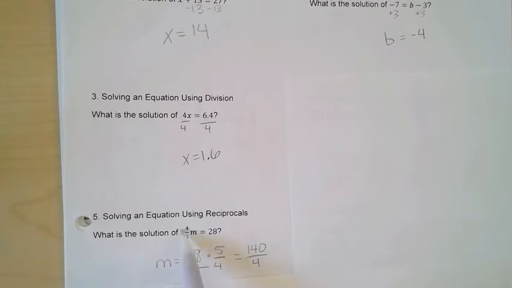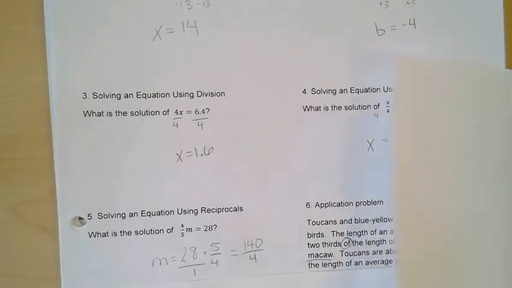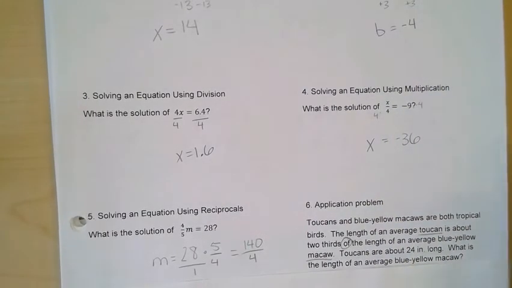Times, and then I flip the fraction here, 5/4. And then I just multiply across the top. So 28 times 5, which gives me 140, and 1 times 4, which gives me 4. I can then simplify 140 divided by 4 to get m equals 35. Again, you could have used decimals here and still gotten the same answer, just 2 ways to get to the same destination. The next problem is an application problem.